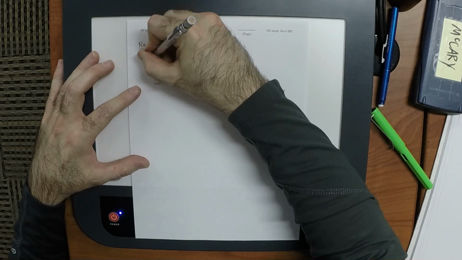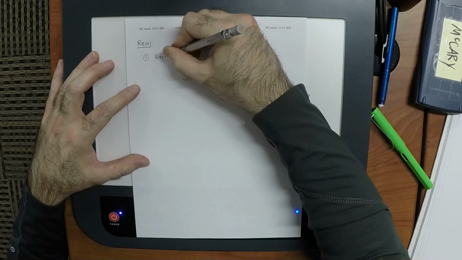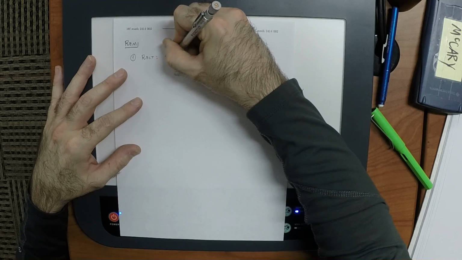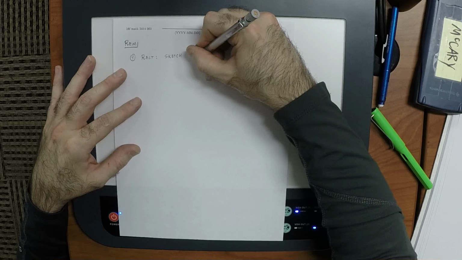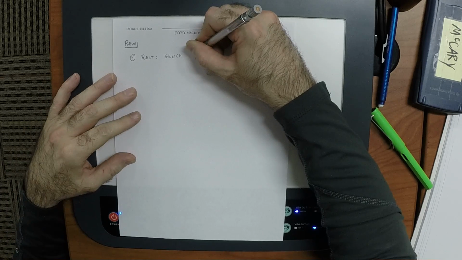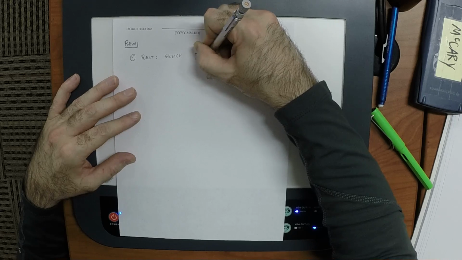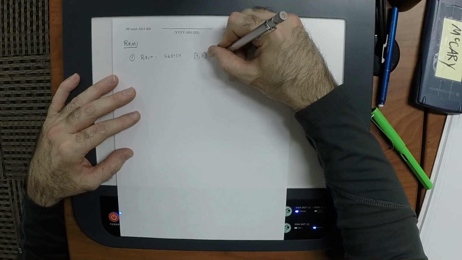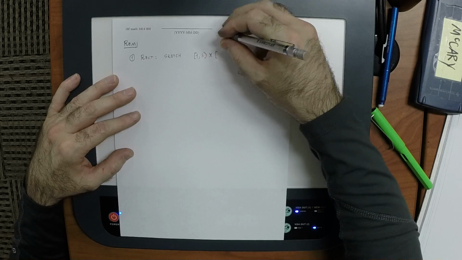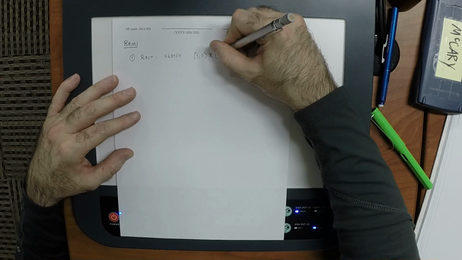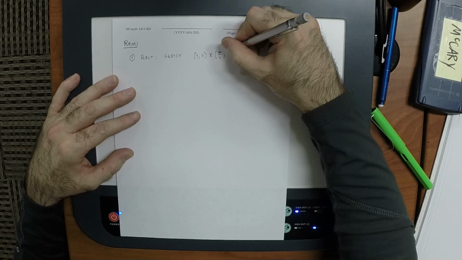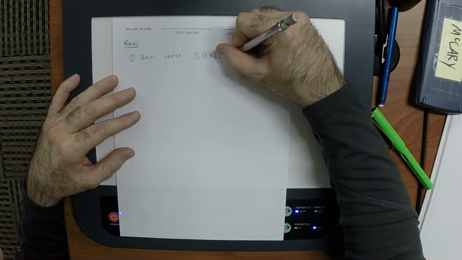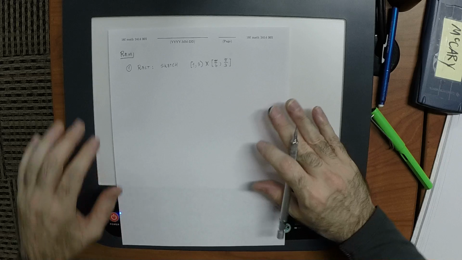So maybe in answer to your question, I'll say this. In rectangular coordinates, please sketch 1 to 3 cross pi over 6 to pi over 3, in rectangular coordinates.